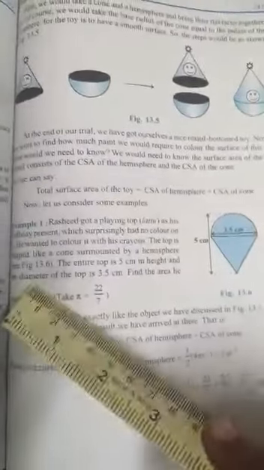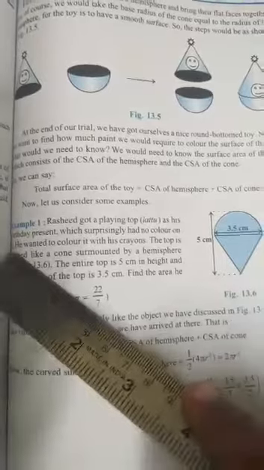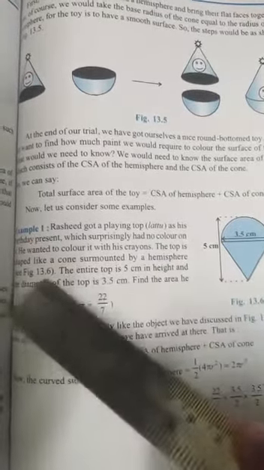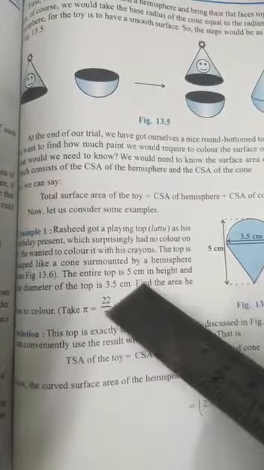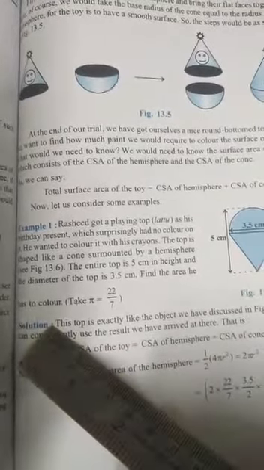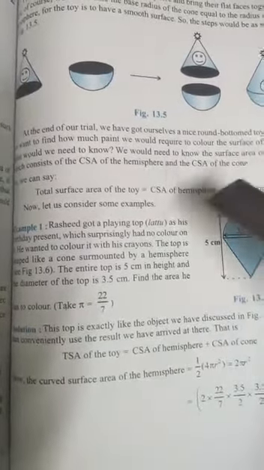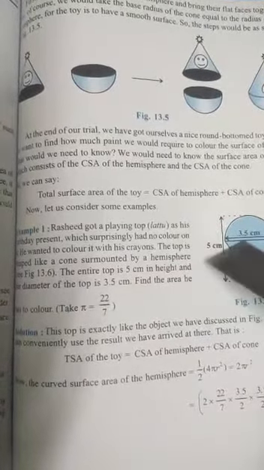And then the first example: Rashid got a playing top as his birthday present, which surprisingly had no color on it. He wanted to color it with his crayons. The top is shaped like a cone surmounted by a hemisphere. The entire top is 5 cm in height and the diameter of the top is 3.5 cm. Find the area he has to color. So listen, they are giving one top as a birthday present, but unfortunately it is not colored, so he is going to color it himself.